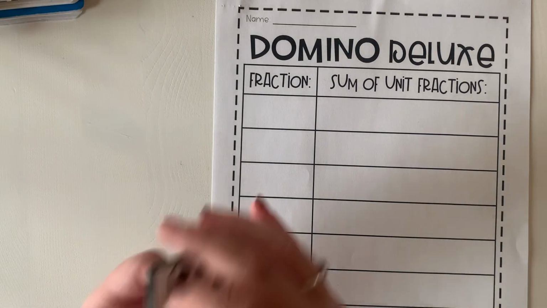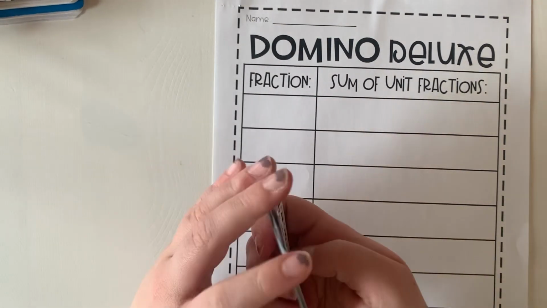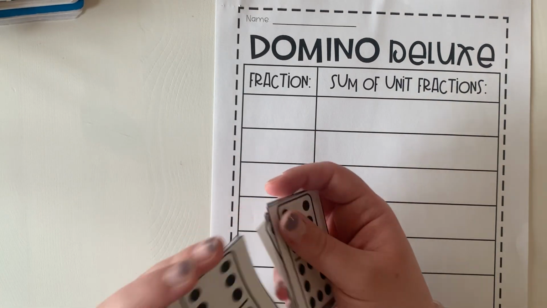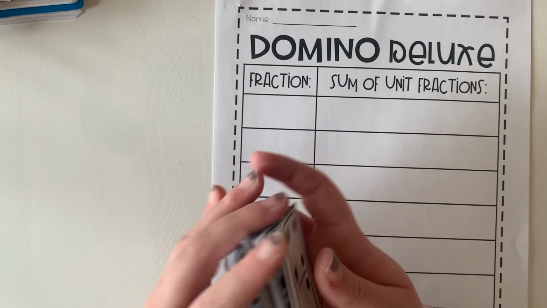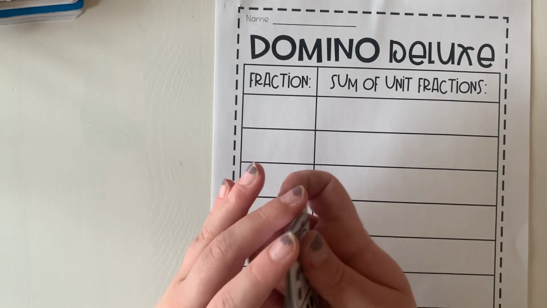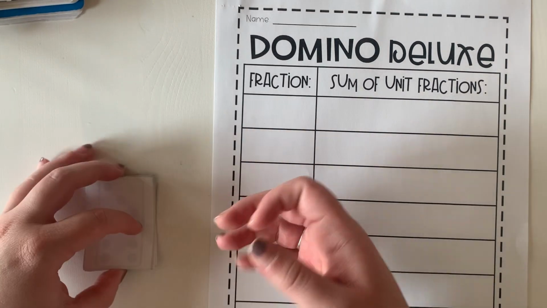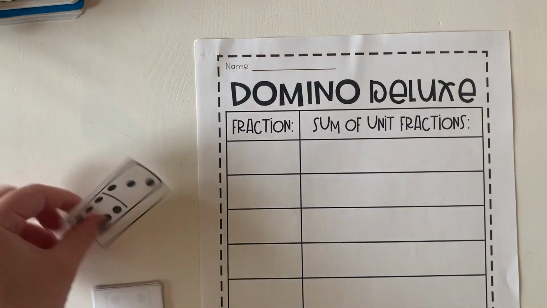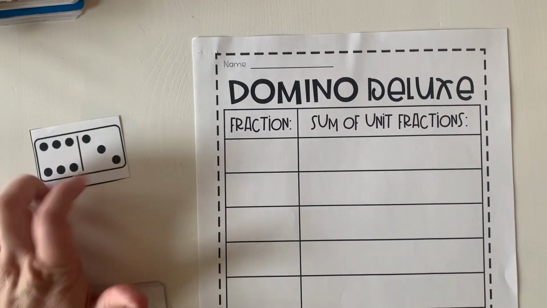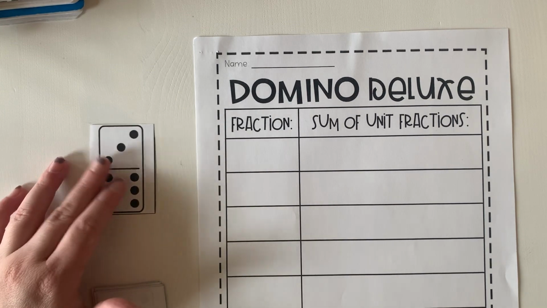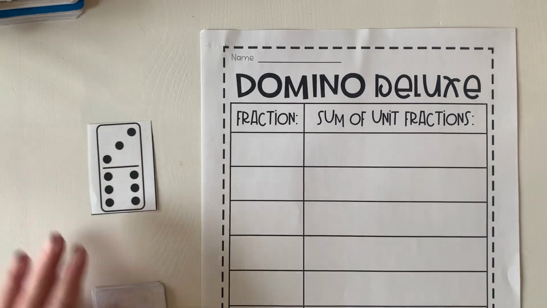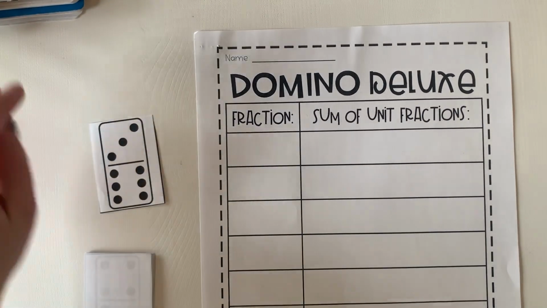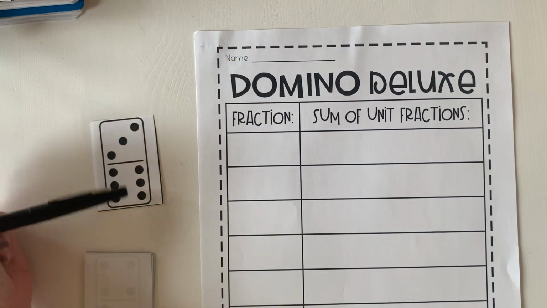So cut the dominoes up into little squares, and then I'm just gonna mix them up so that they're not in a specific order. And then what you're gonna do is flip one over and make sure the smaller number is on top because the fraction has the denominator as the bigger number. Then you're gonna count the dots for the numerator, and then here's the denominator.